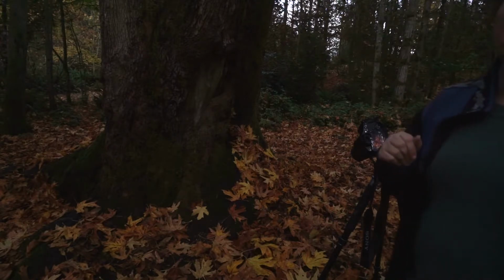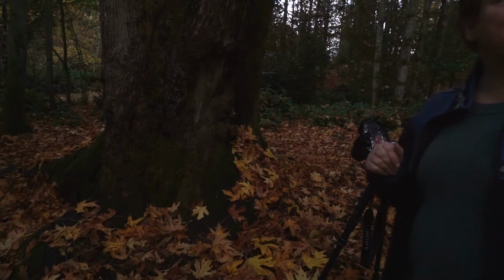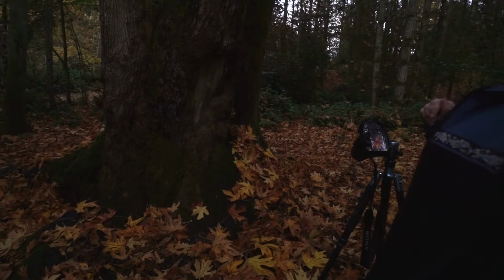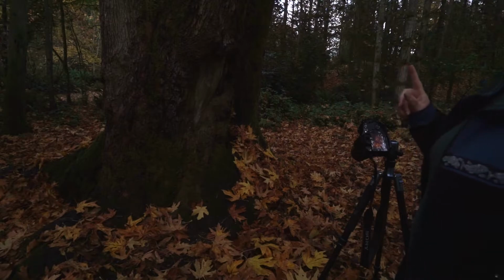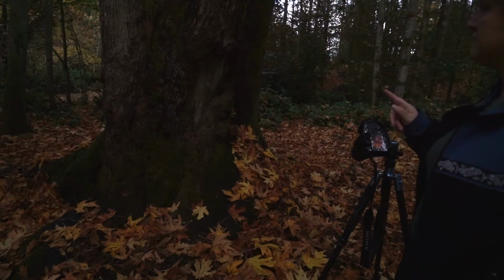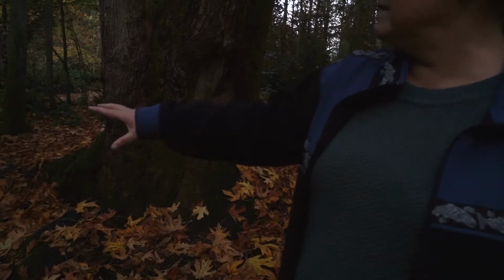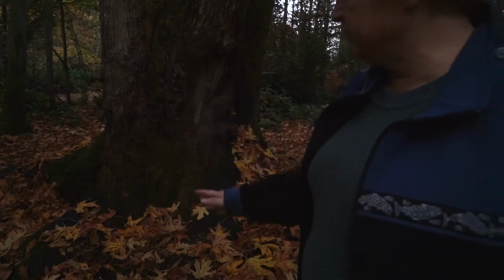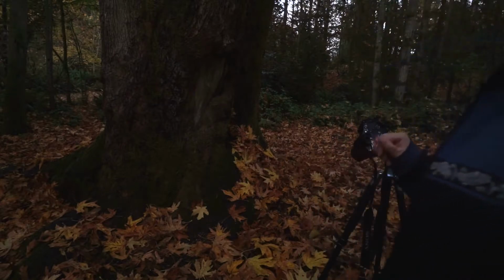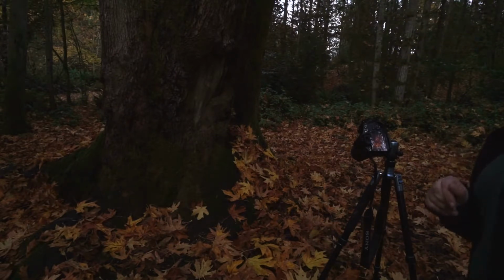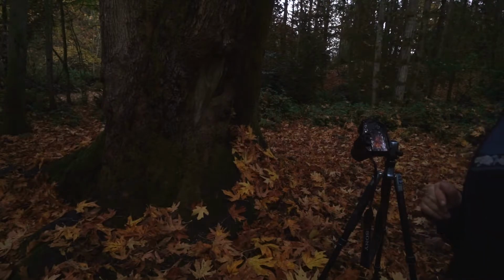So, wow, there's just so much here to photograph, and I'm starting to lose light. I want to go to the other side of the tree, so let's do that. But oh man, there's a root that's up out of the ground that's covered with leaves. There's just so much here. I love this tree. I love this tree.